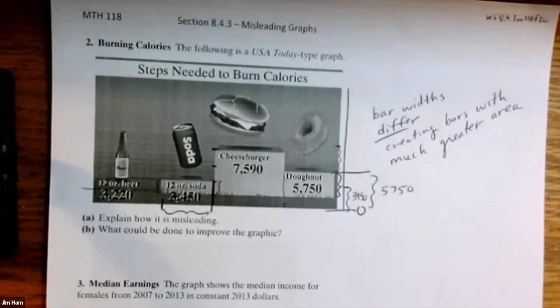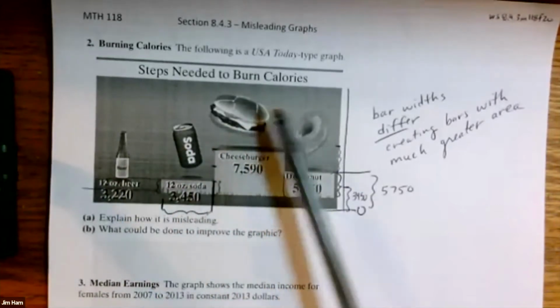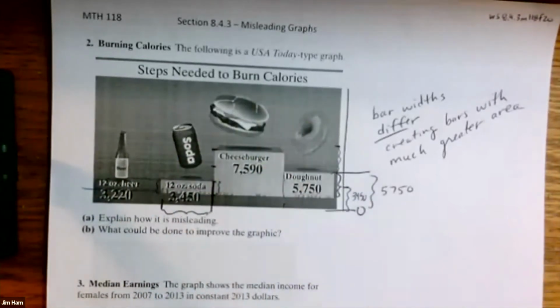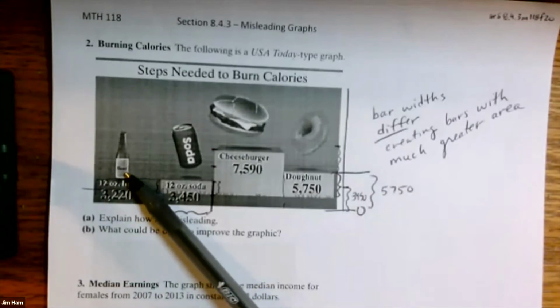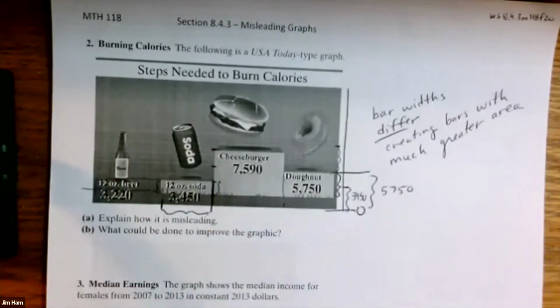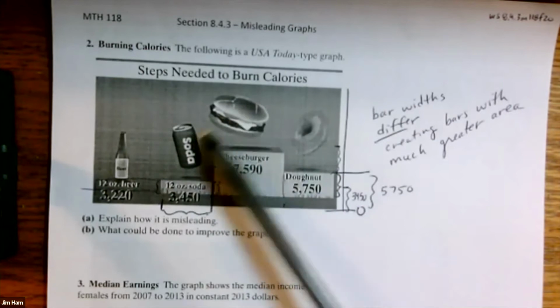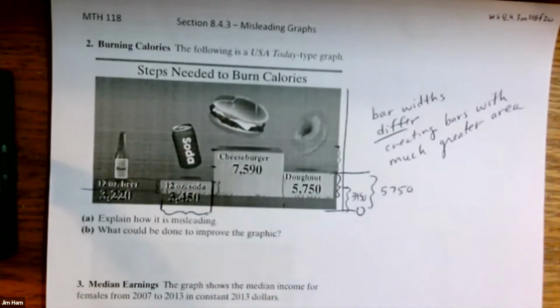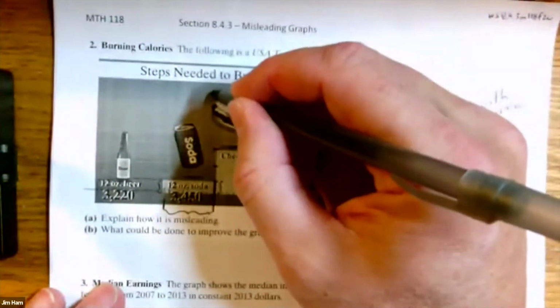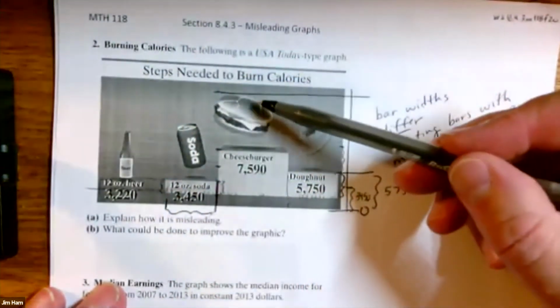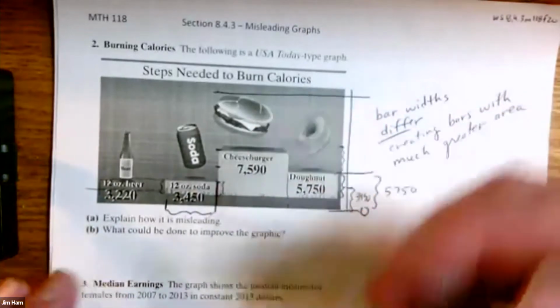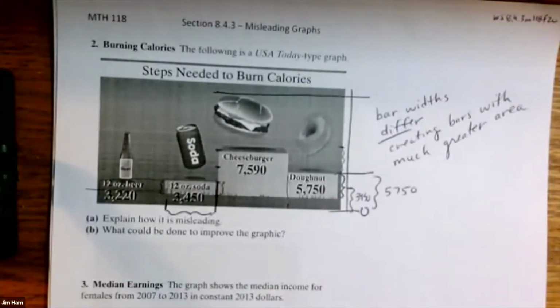The other thing is you've got these icons here, and relative to one another, probably the beer bottle is taller than the can, and that's not at all clear. And compared to the soda can, this would be a very big cheeseburger. So again, the cheeseburger is very high here, so they might be suggesting to the reader that cheeseburgers take a lot more steps to burn off.